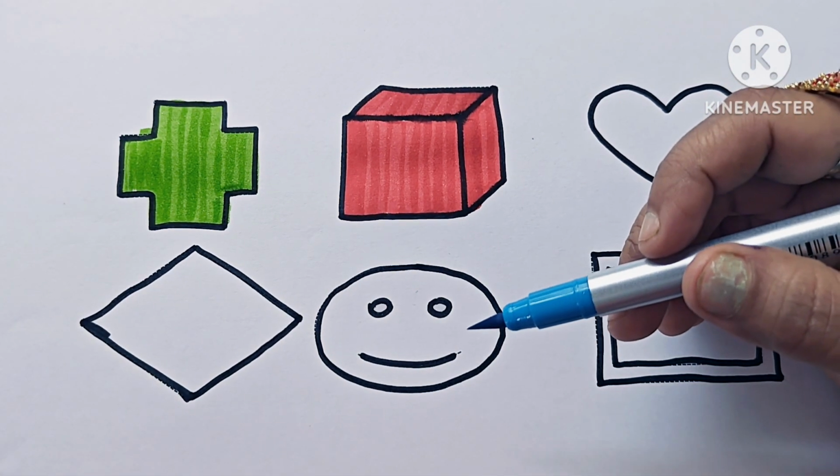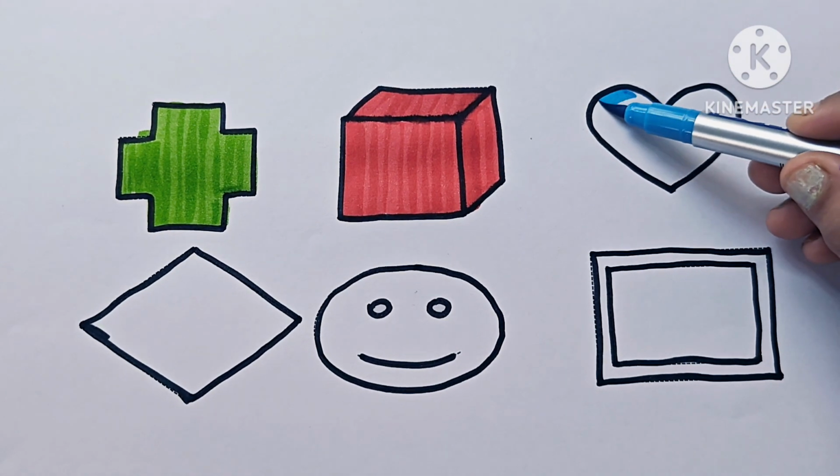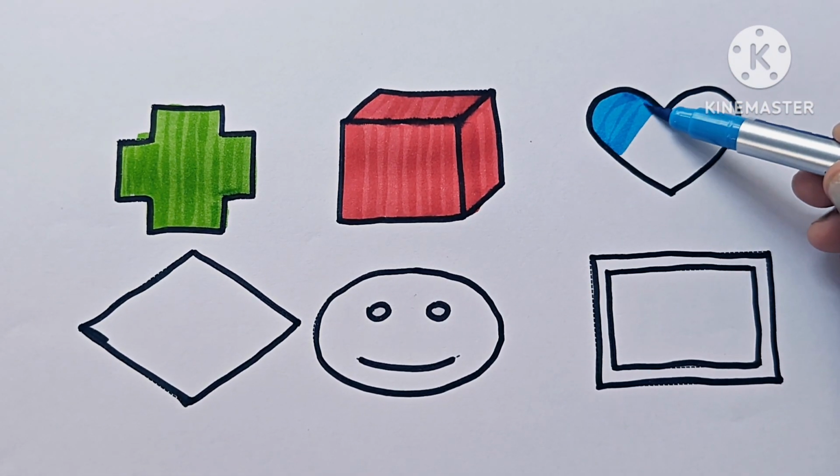This is sky blue and this shape is heart. Sky blue color and shape is heart.